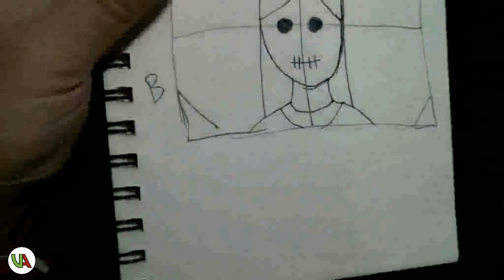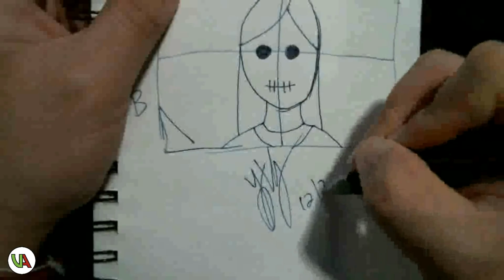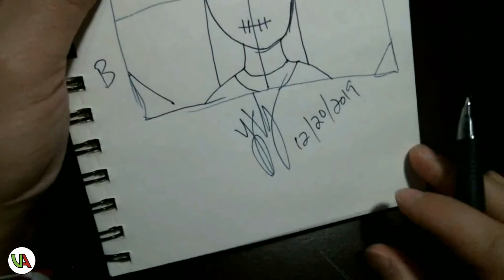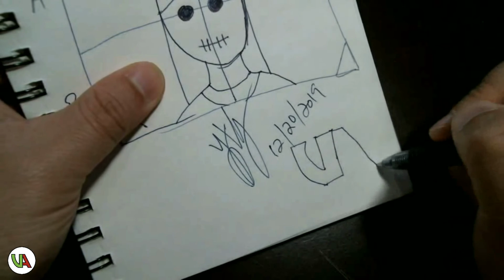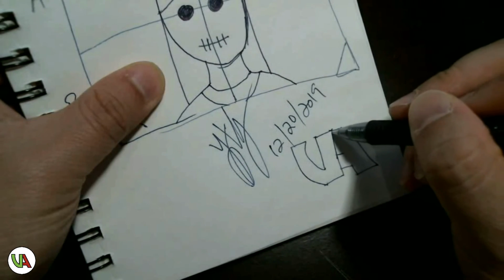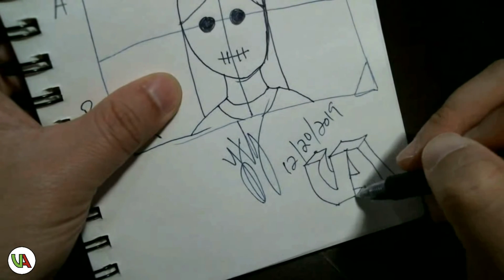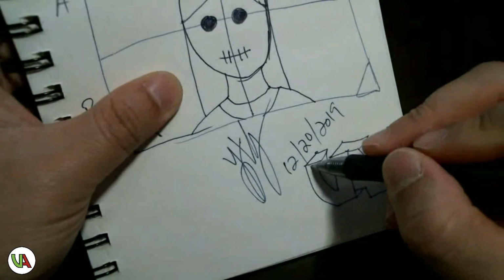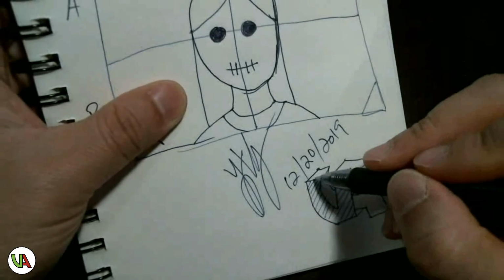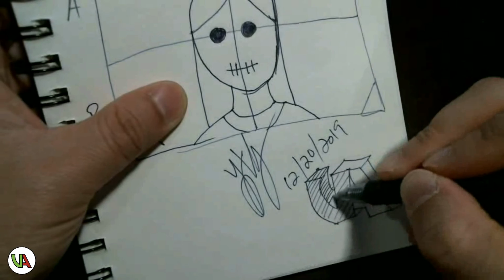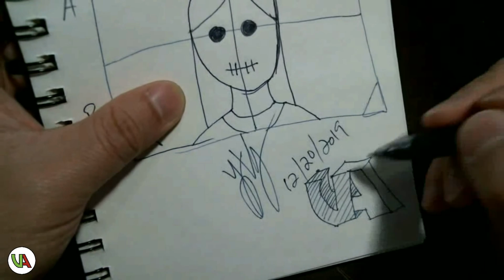Oh yeah, don't forget to sign and date. Okay, then I like to put my logo, put some depth into this, and then you can shade it however you want. And that's it. Right here.